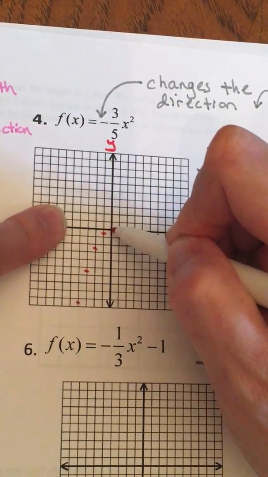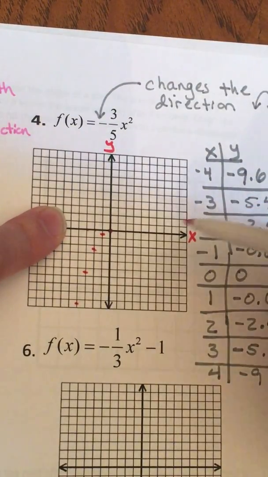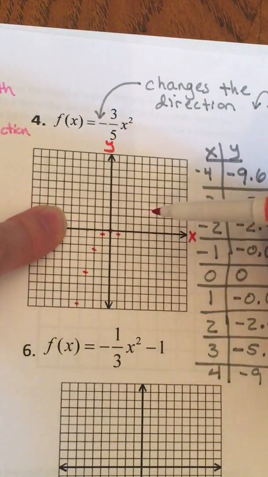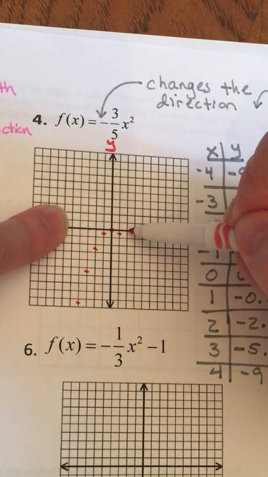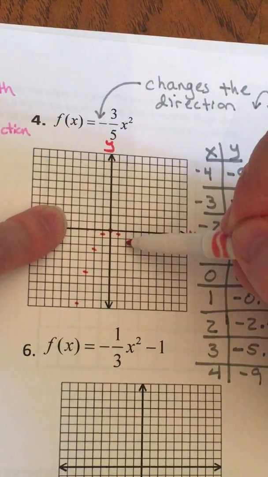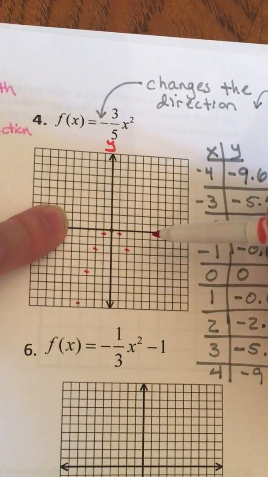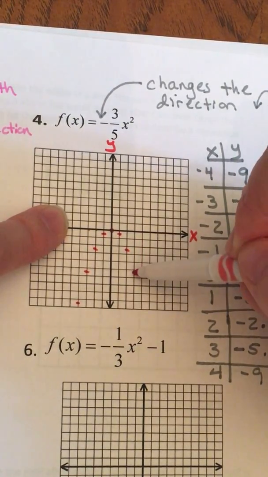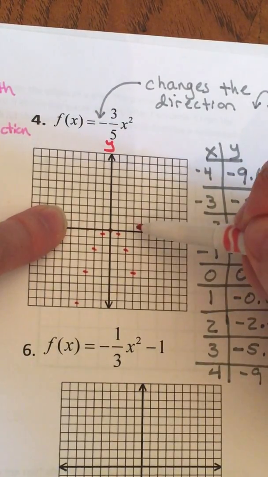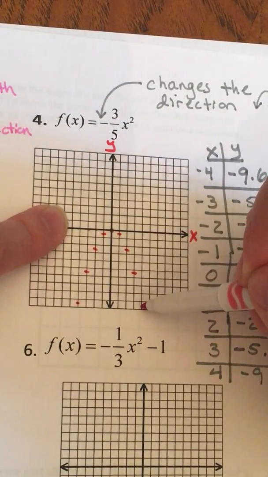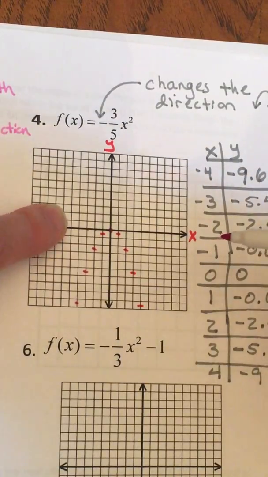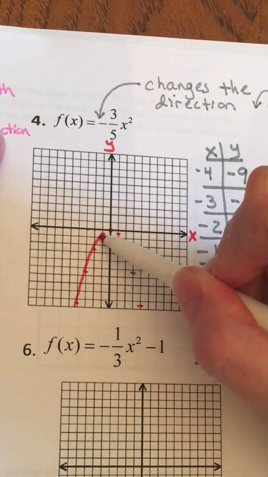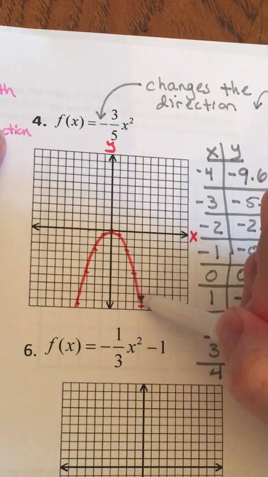0, 0. And now let's plot our points to the right. So to the right 1, down about half of a unit. To the right 2, down about 2.5 units. To the right 3, down about 5.5 units. To the right 4, and down about 9.5 units. Great. So let's plot our points and connect our points.